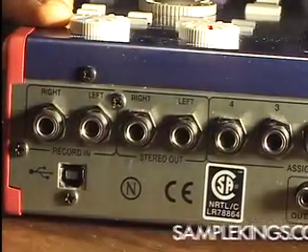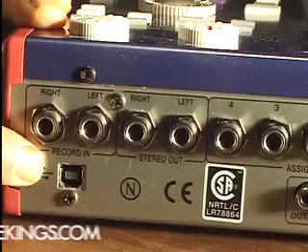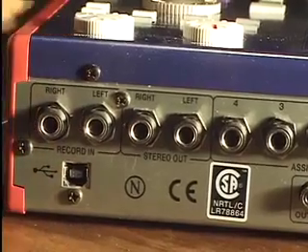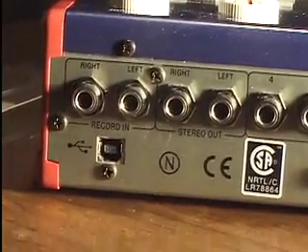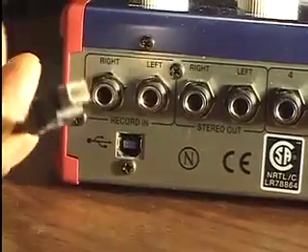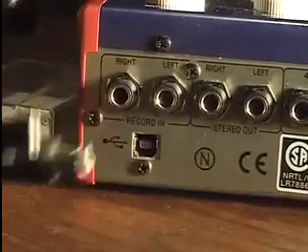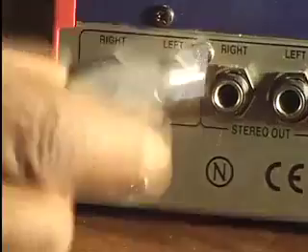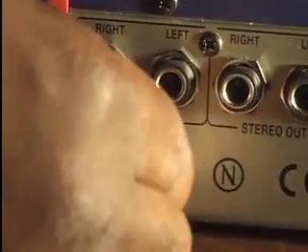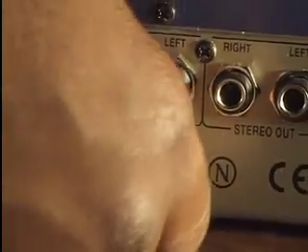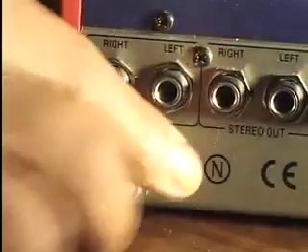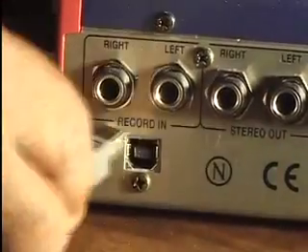We also have a USB connection. See that right there? We get our USB cable. There's one other end. We want the smaller end. Take this end here. It won't fit that way. Well, how's it going to fit? Well, you see it's designed to fit only one way, as you can see right there.